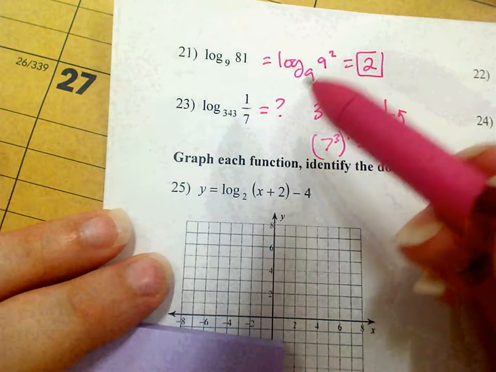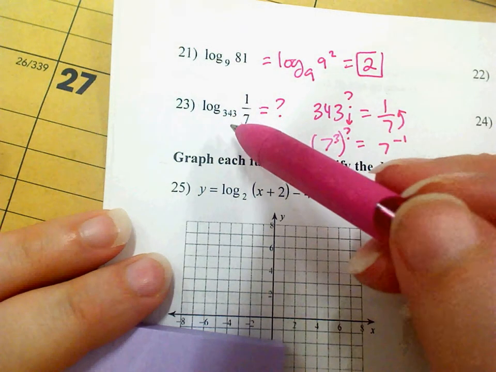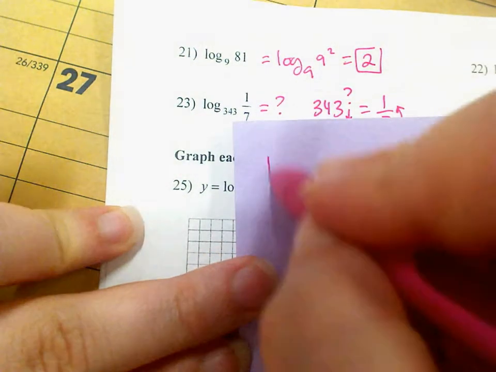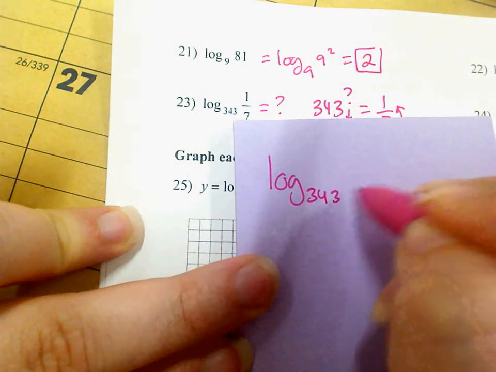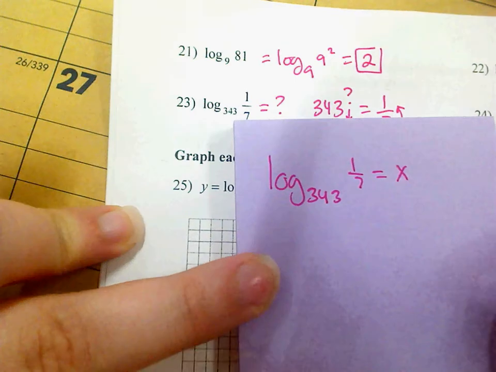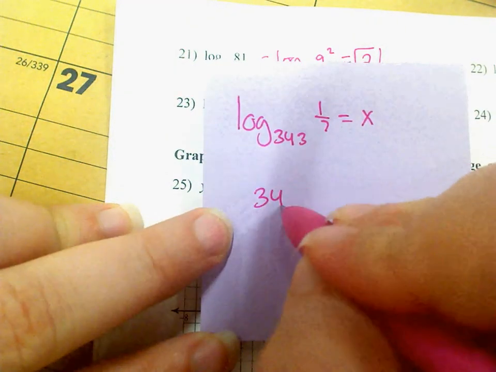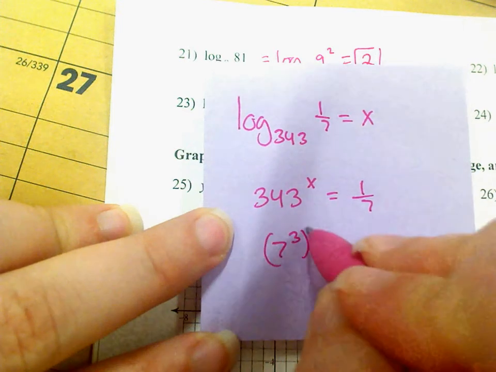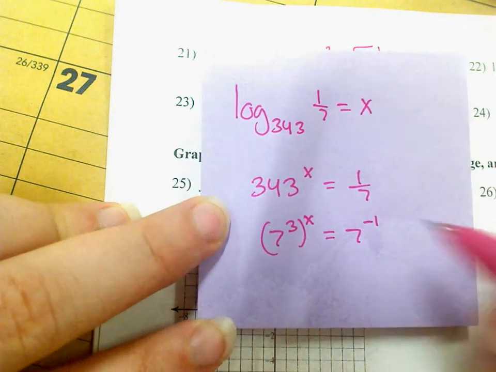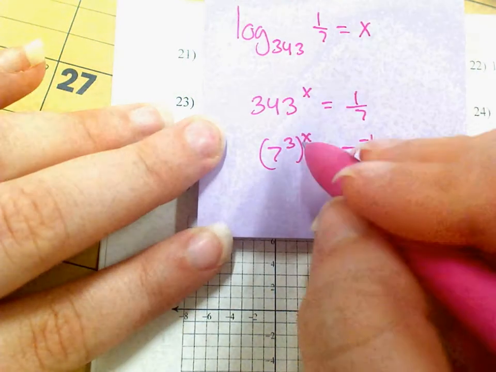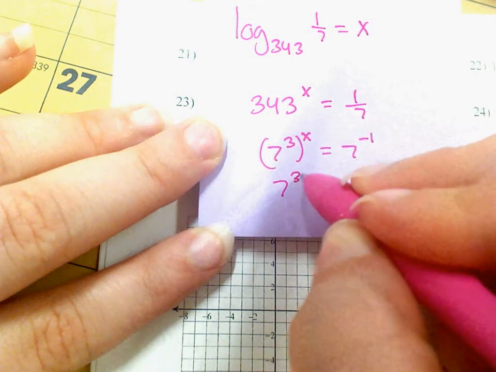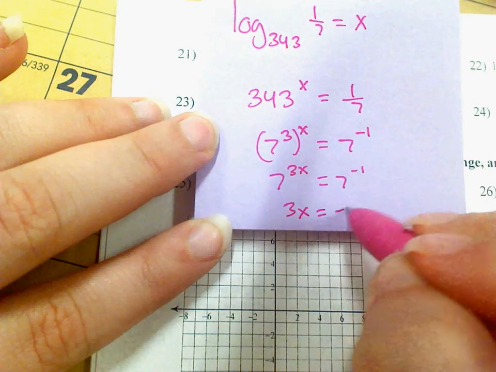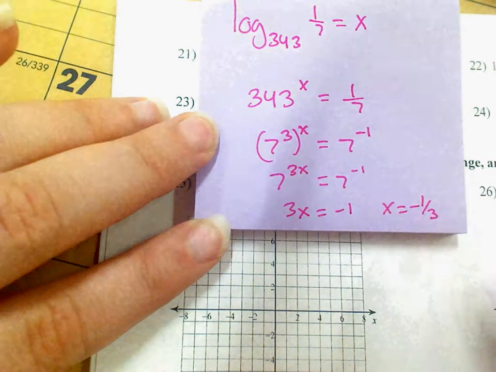So, if I were to rewrite this as 343 to the what? And it might even be easier with an x, so let me think of it like that. Log base 343 of 1/7 equals x, and x is what I'm trying to solve for. So 343 to the x power equals 1/7, which is 7 to the 3rd to the x, equals 7 to the -1. Well, the only way this is true, and this is just 7 to the 3x, is if the two powers equal each other, right? So if 3x equals -1, that means x equals -1/3.